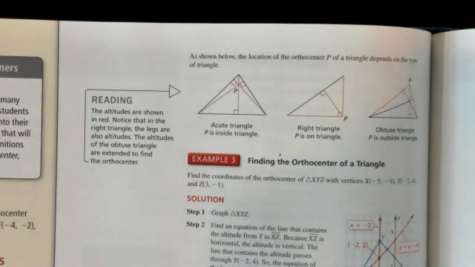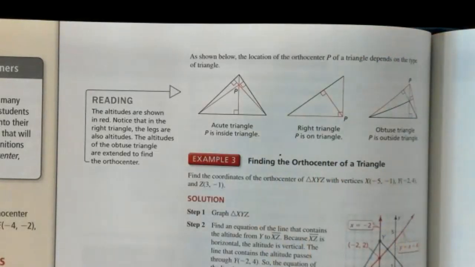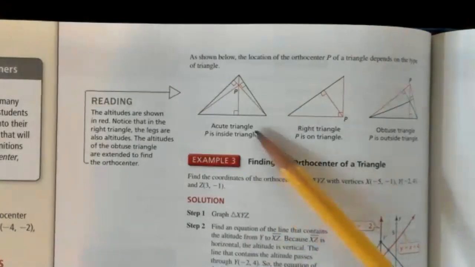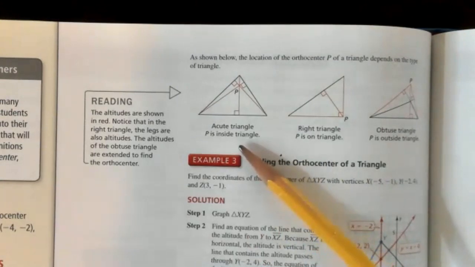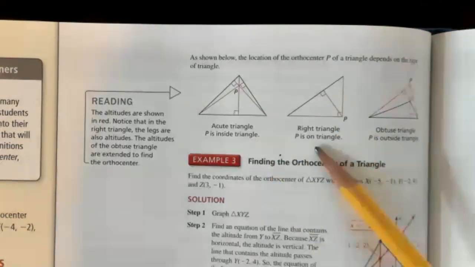Just like circumcenter, we can classify our altitudes on the triangle. So if you have an acute triangle, your altitude is inside the triangle. That's the same thing as circumcenter, the first one we did. Remember, if we had an acute triangle, our circumcenter was in the triangle. If we have a right triangle, it's on the triangle.